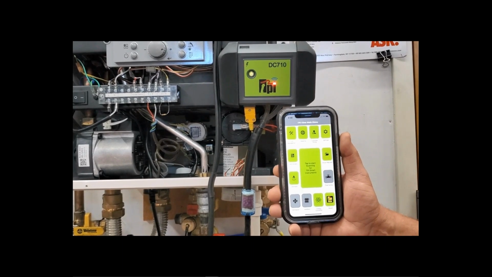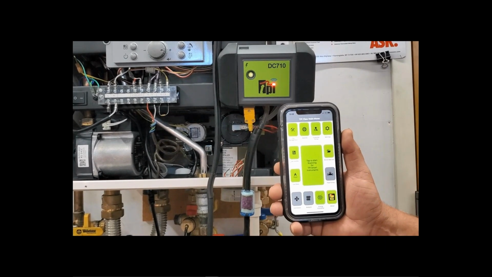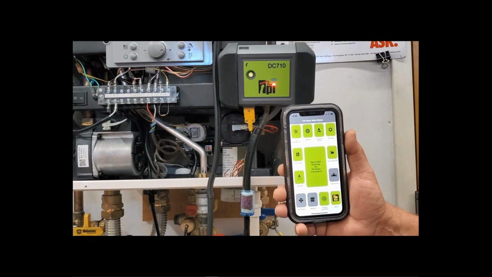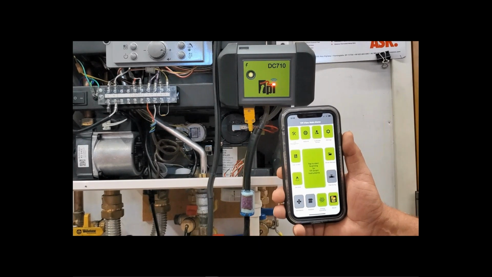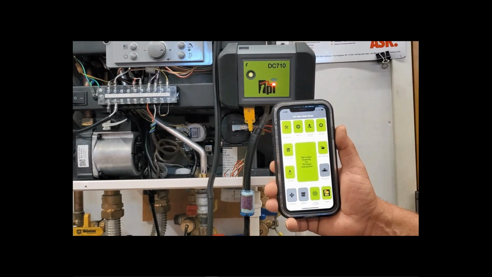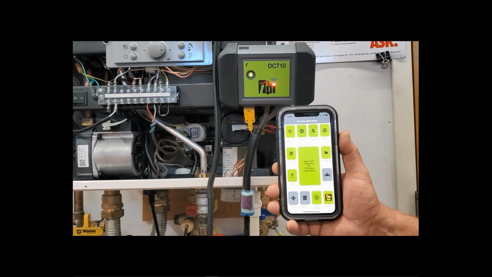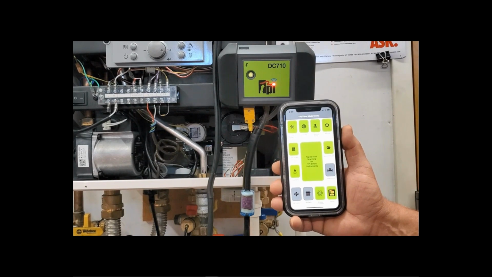On my phone, I've downloaded the TPI main menu for the View application, and that's available on the App Store from Apple, Google Play, and/or TPI's website. Once that application is downloaded, this is the menu that you'll be seeing. So here we're going to get ready to do this combustion analysis.